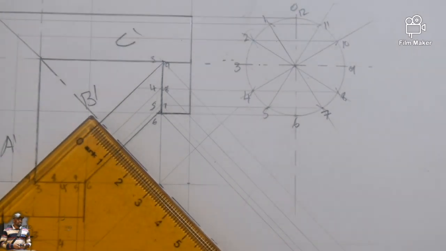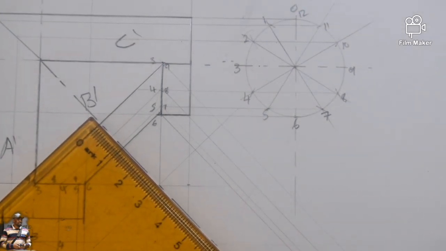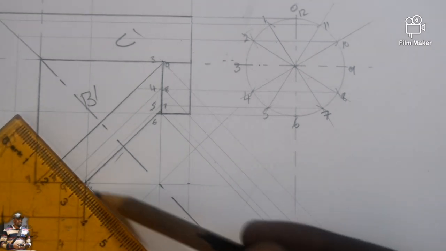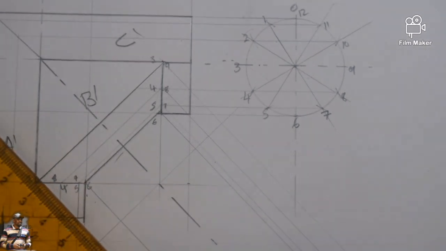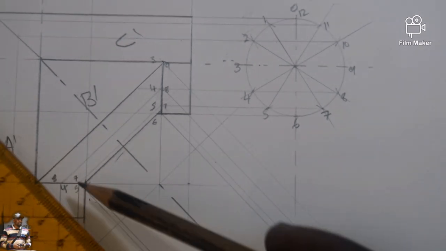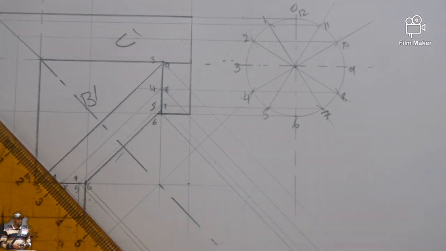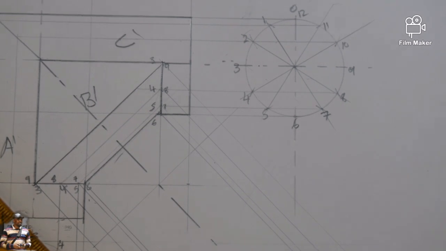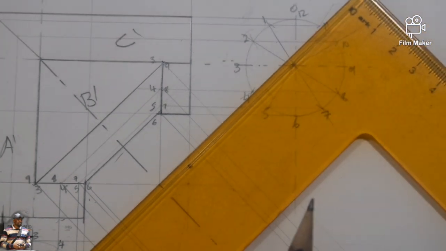Let me further extend the center just a little bit. So point 6, this one you take it at an angle of 45 again. 7 and 5, there you go. And 8 and 4, there you go. 3 and 9, there you go. Understand? So remember this point. Let me extend it just a little bit as well.